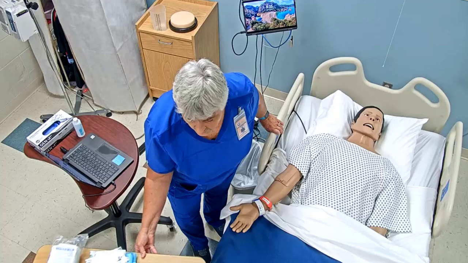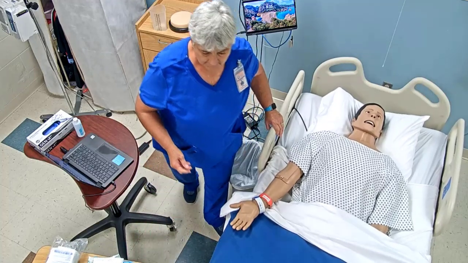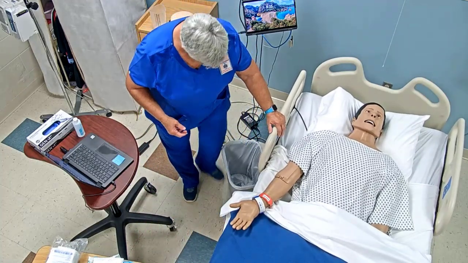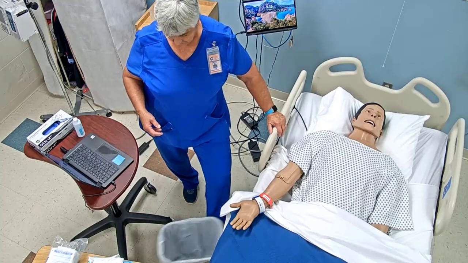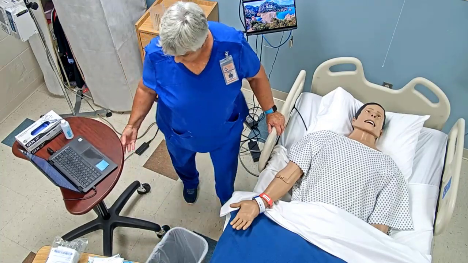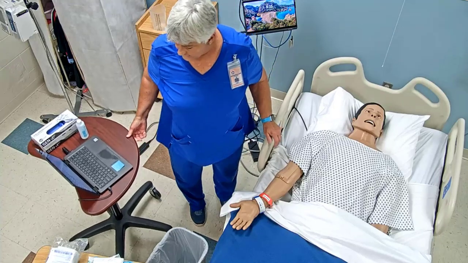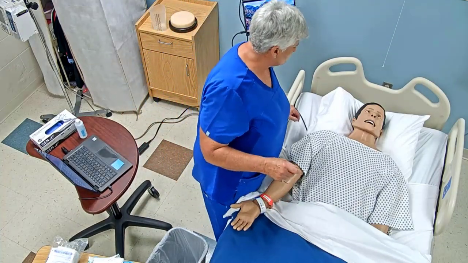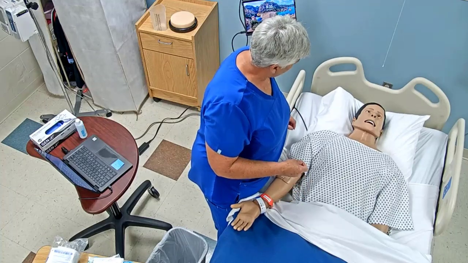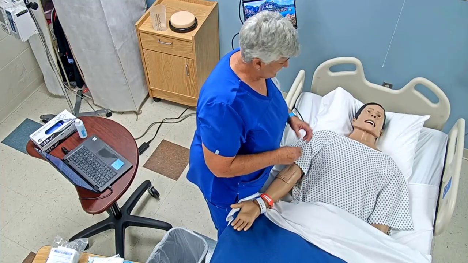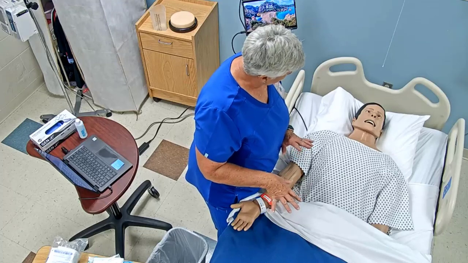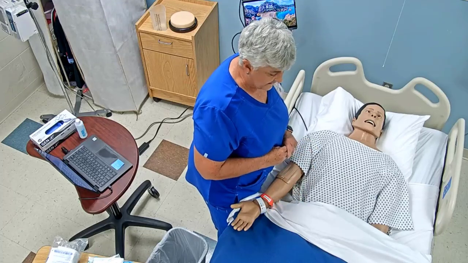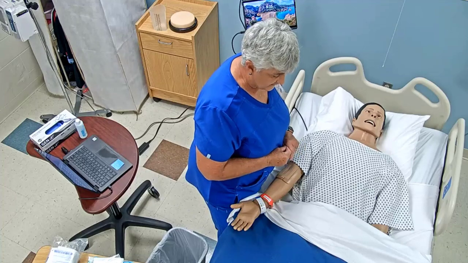So I'm going to put the bed at a good working height. I want to make sure that I provide for privacy. Let me get my trash down here. The doctor has ordered us to put a straight cath into your bladder. So we're going to do some care down in the perineal area, and then I'm going to put a catheter in there.